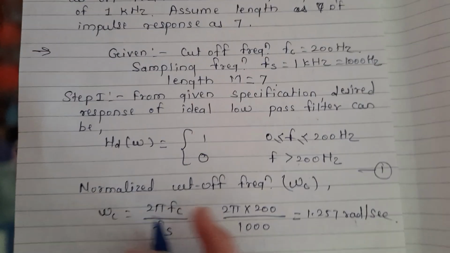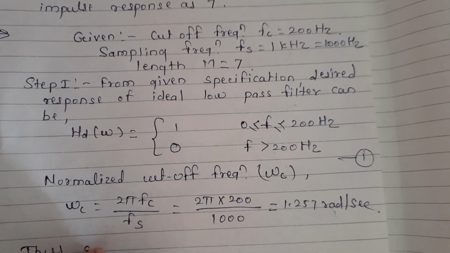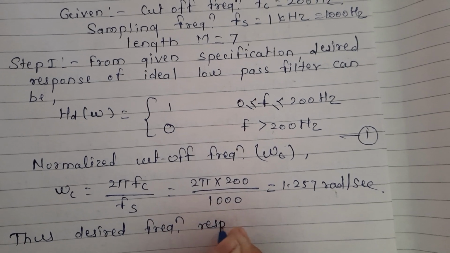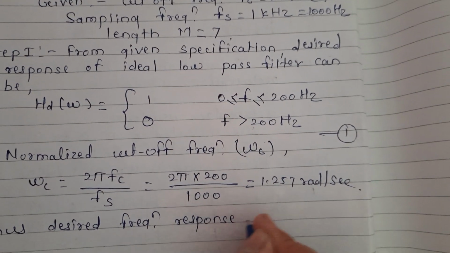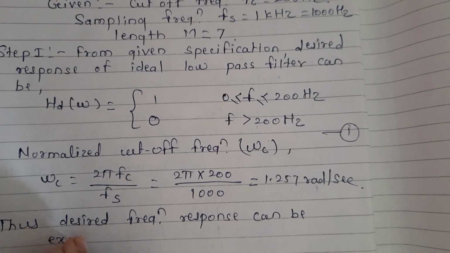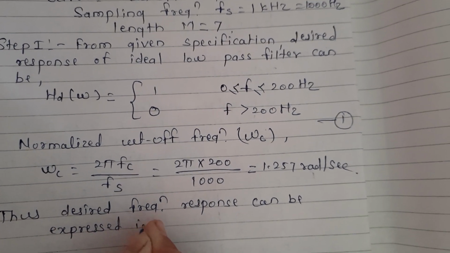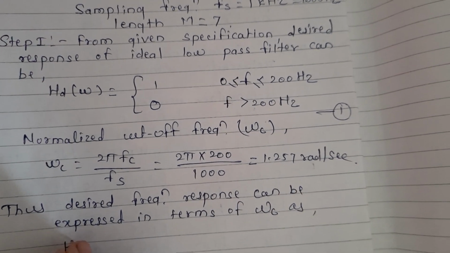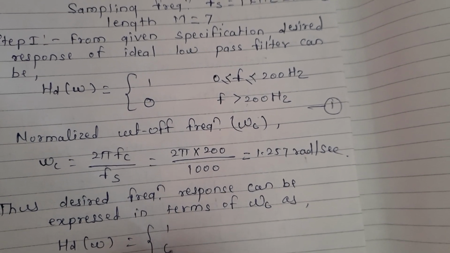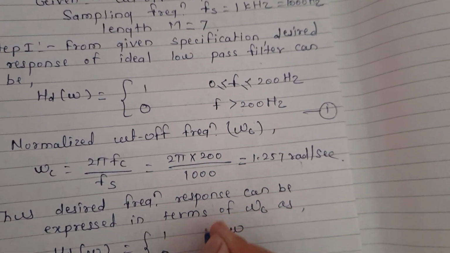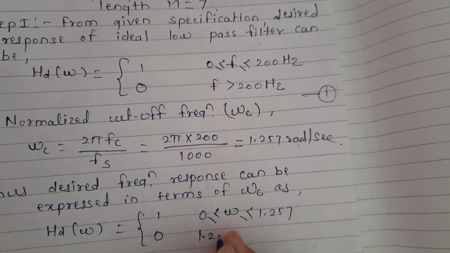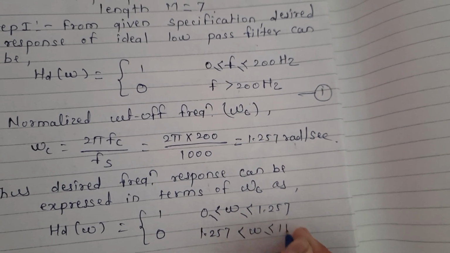Thus the desired frequency response can be expressed in terms of omega c as Hd of omega is equal to 1 for omega in between 0 to 1.257, and 0 otherwise. This is equation 2. Now next is step 2.